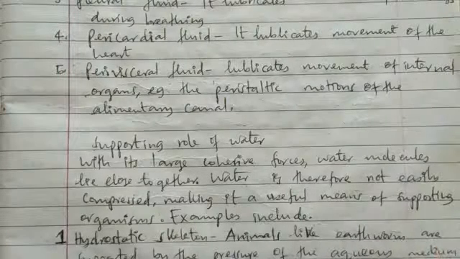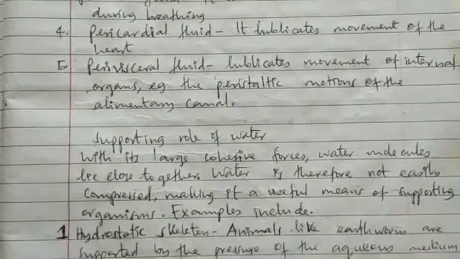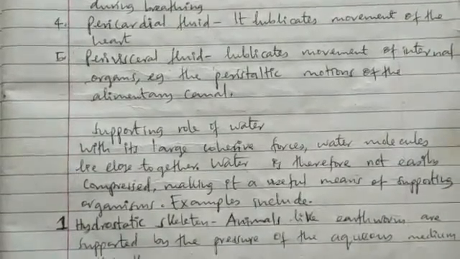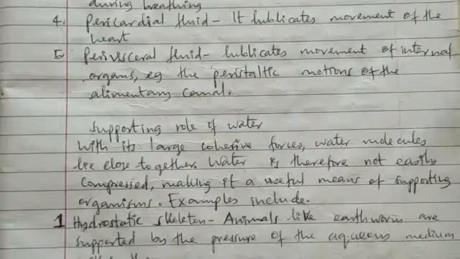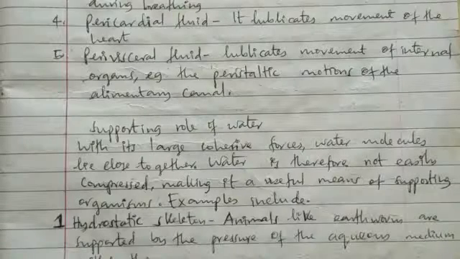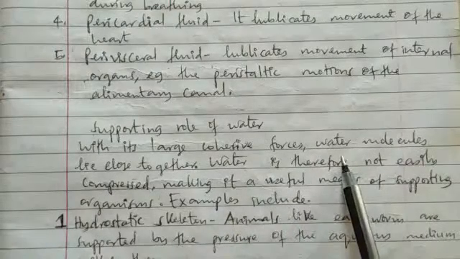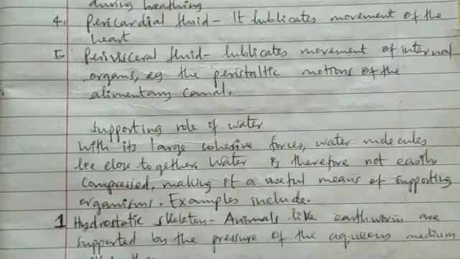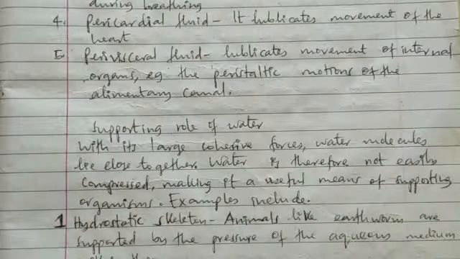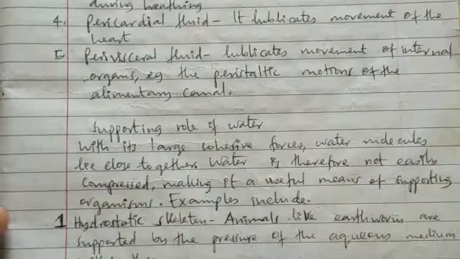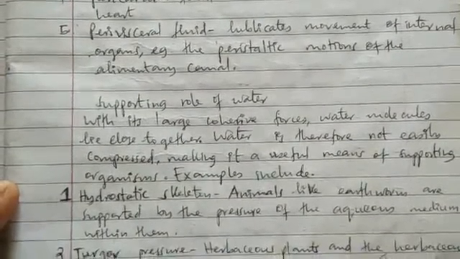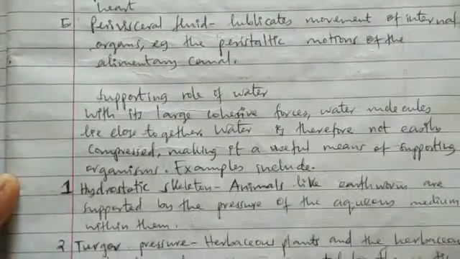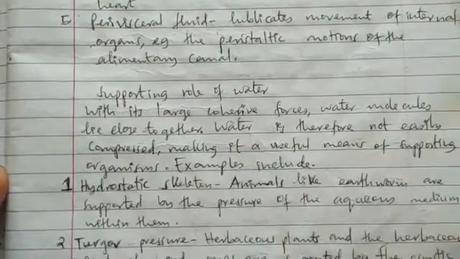So with its large cohesive force, as I said before, cohesive force is the force of attraction between the molecules of the same substance. So molecules of water, when they are staying together, attract each other. With its large cohesive force, water molecules lie close together. That means they are existing together. Water is therefore not easily compressed, making it a useful means of supporting organisms.